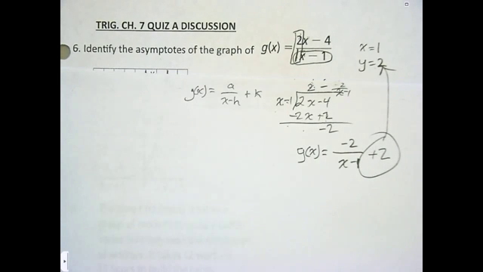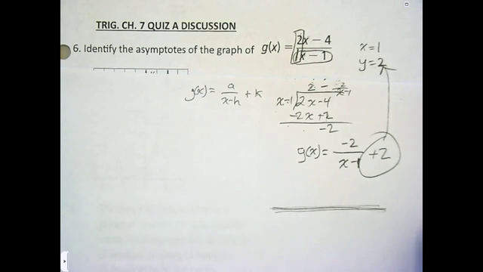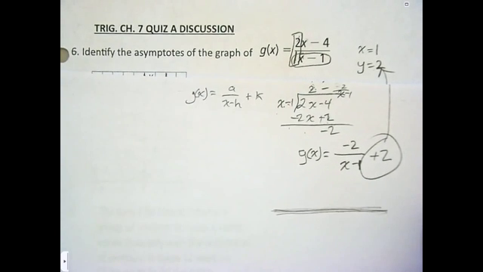Horizontal asymptote is 2. So you got to think to yourself, like if you're thinking about it horizontally, maybe draw the line. That line for a horizontal asymptote would cross over the y-axis. All right. Any other questions there?